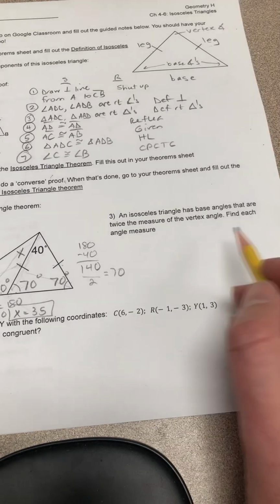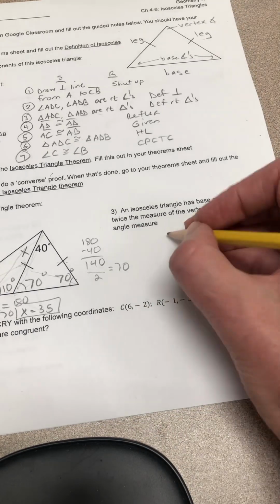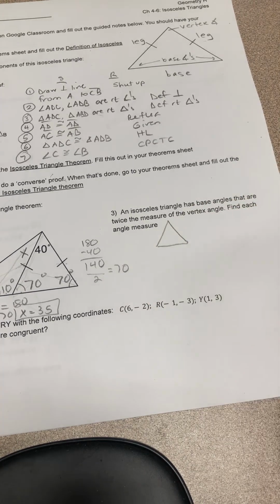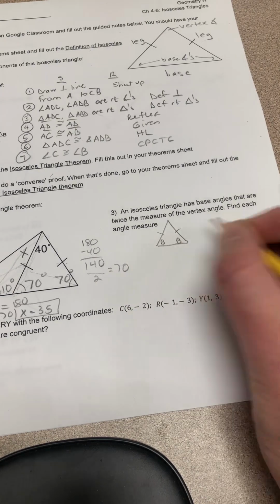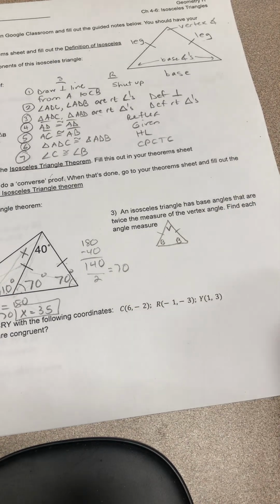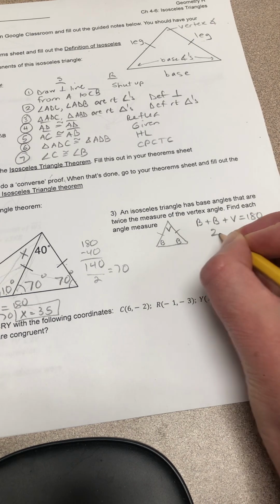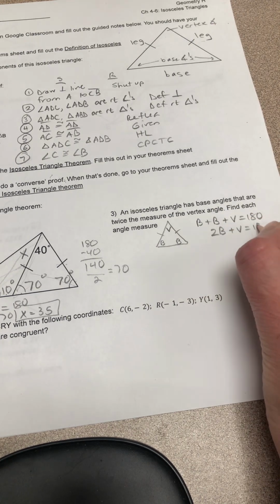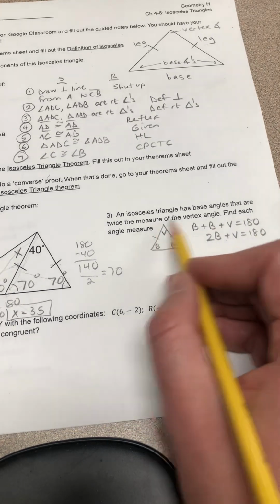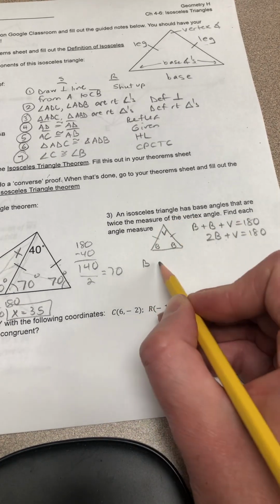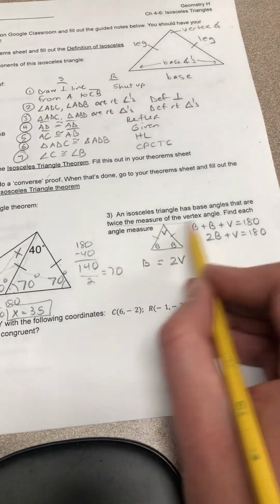An isosceles triangle has base angles that are twice the measure of the vertex angle. Find each angle measure. So what's happening in this isosceles triangle is the base angles, which I'll call B, and the vertex angle, I'll call V, we know they have to add to 180. So this looks like we could turn it into a system of equations. There's equation 1: 2 base angles plus vertex is 180. The other equation is what it says here: base angle is twice vertex. That's what it says right there.